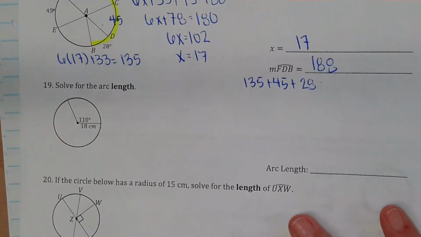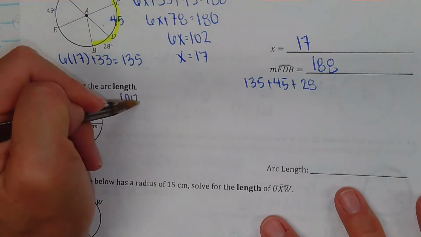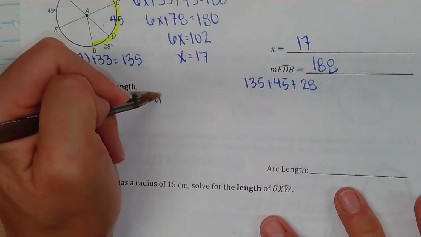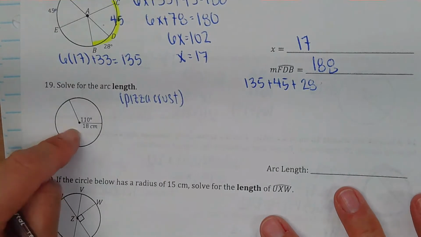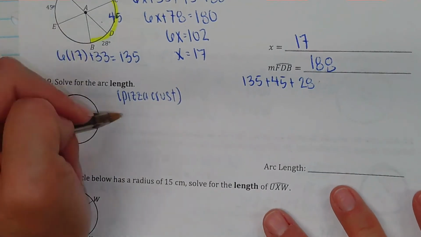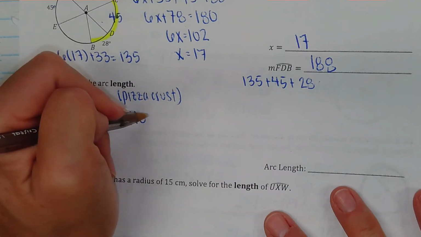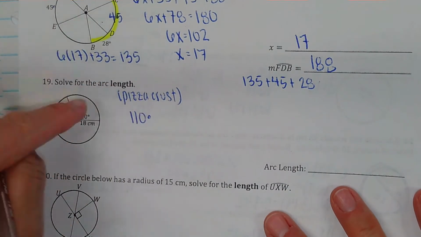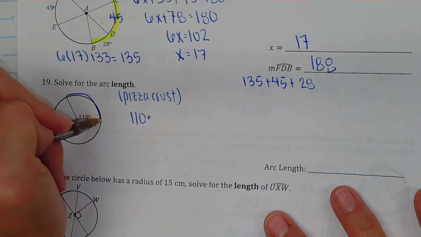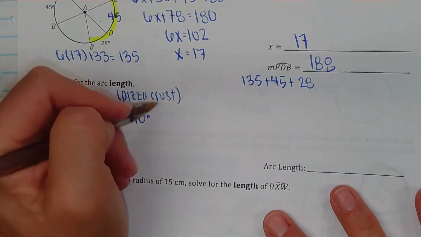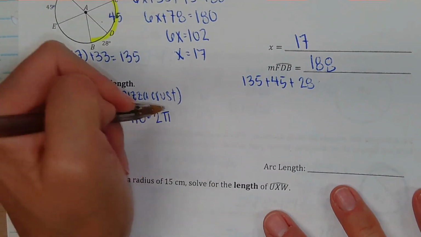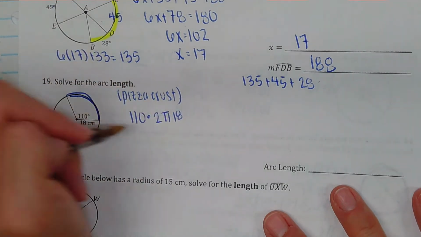Okay, so now they're asking for arc length, which is like the pizza crust that we've talked about. So we're going to take the total measure of degrees, 110. We're going to multiply it by our circumference right here, which is going to be 2 times pi times 18.